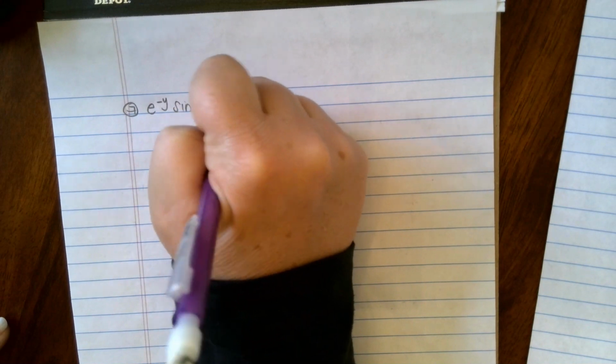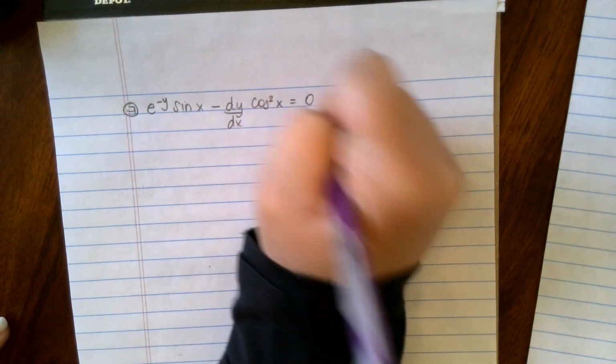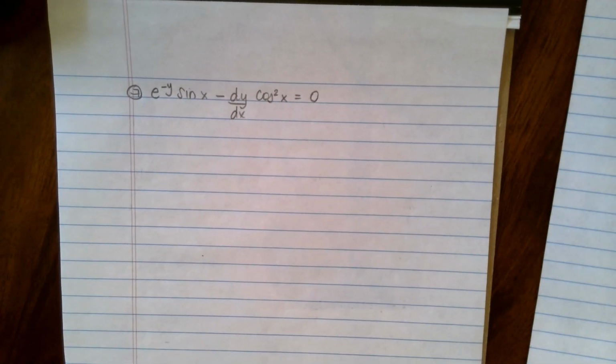Okay. All right, number 7. We have e to the negative y sine x minus dy dx cosine squared x equals 0. That looks exciting. So I want you to go ahead and hit pause. Try and separate your variables. So your x's are with your dx, your y's are with your dy.